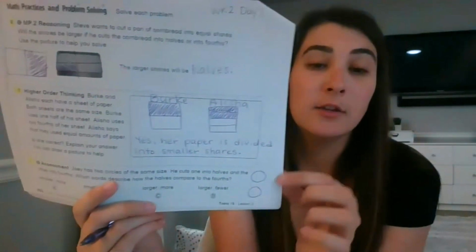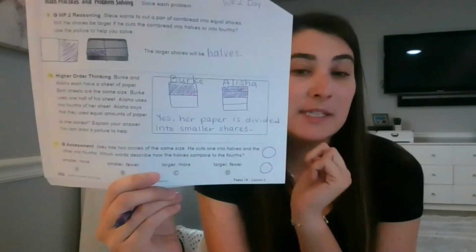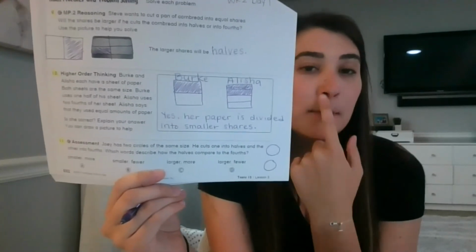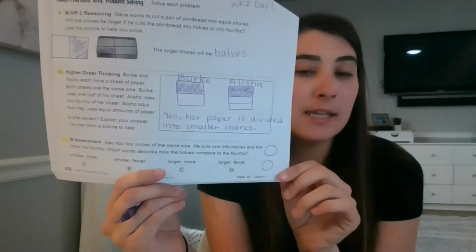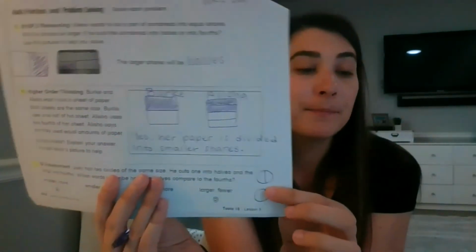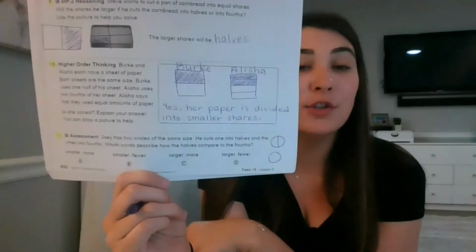I like to draw because it helps me see better. So here I have my 2 circles. Okay. Joey has 2 circles of the same size. He cuts one into halves. How do I cut into halves again? Just right down the middle. So I'm going to take my first circle and I'm going to cut it into halves right down the middle. Just like that.